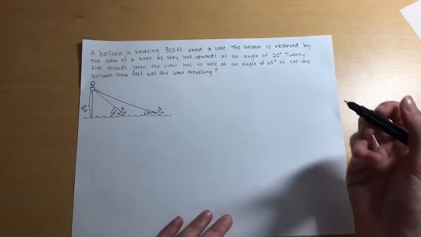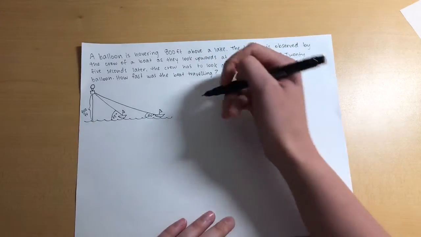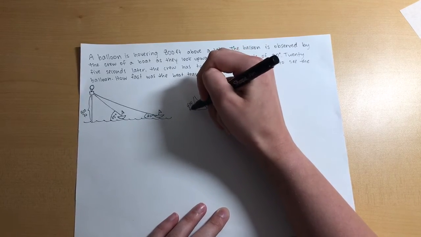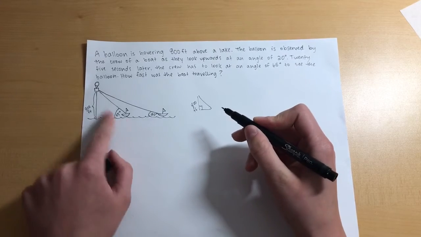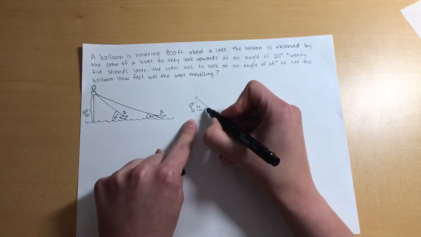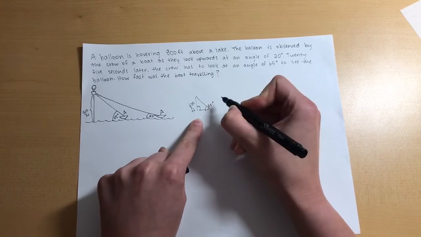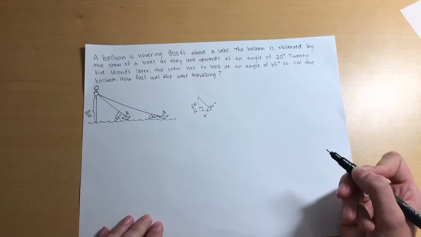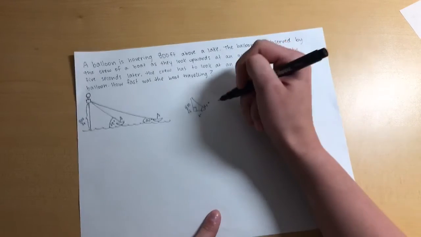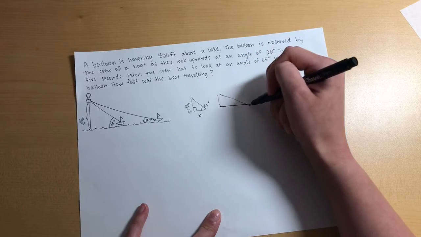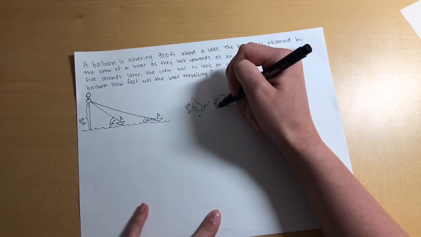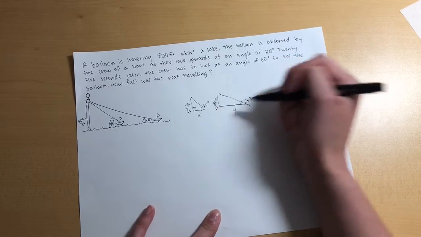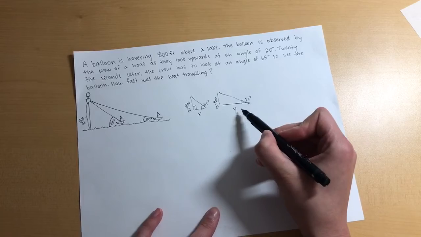So to start off, we can create two right-angle triangles. One right-angle triangle is the one found right here. It's 800 feet, and we know this angle is 65 degrees, and we'll call this length down here x. We can also create a second right-angle triangle, which looks a bit more like this. This length is still 800 feet, but this angle becomes 20 degrees, and this length we'll call y. We're solving for x and y.